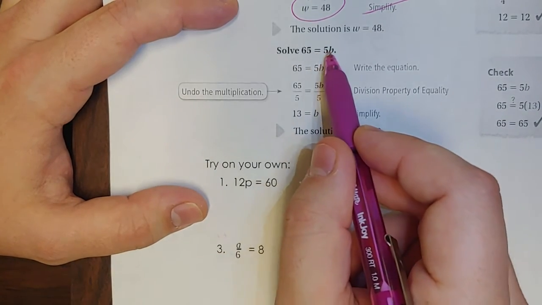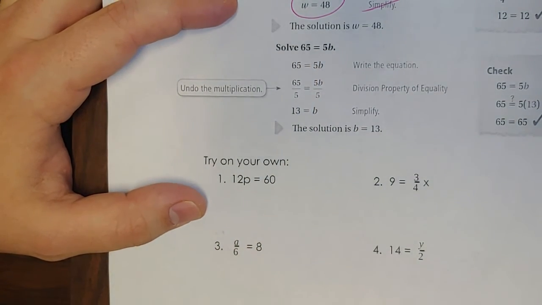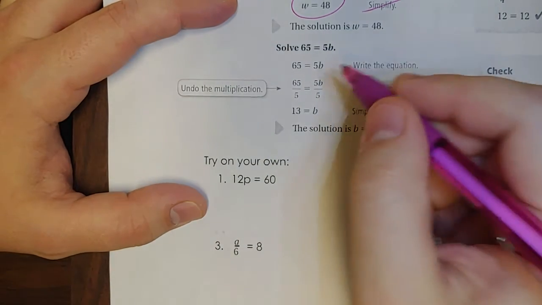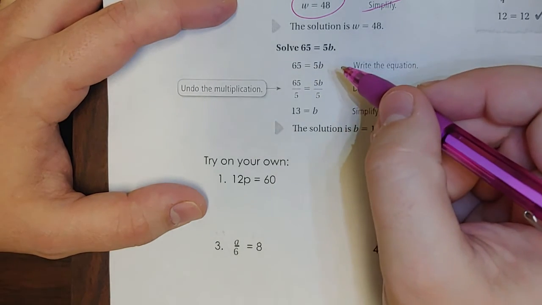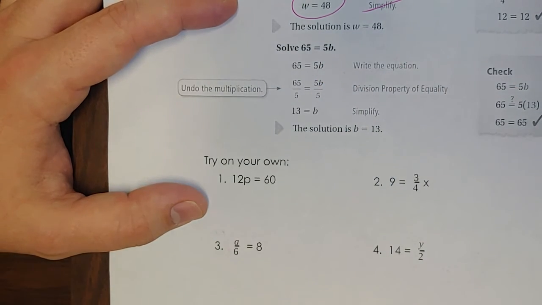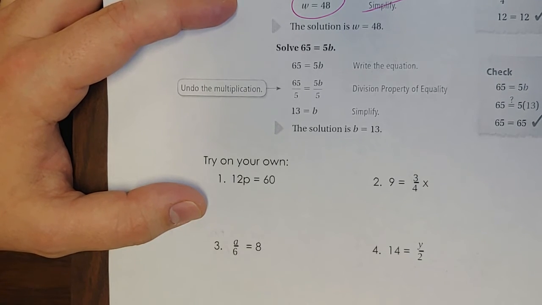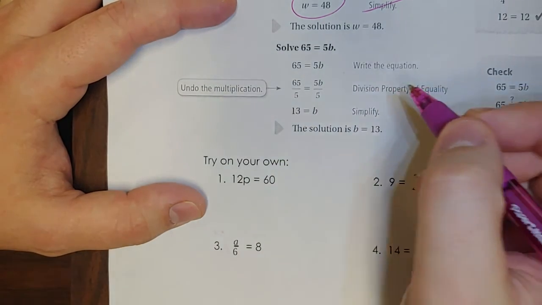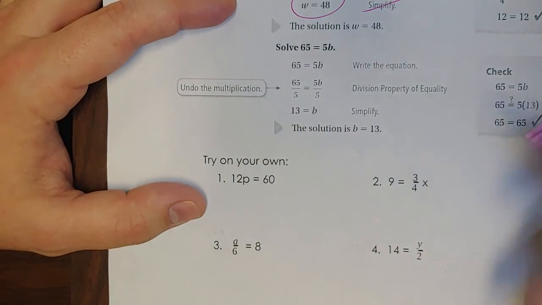Solve 65 equals 5b. So what's the opposite of multiplication? Division. Remember that when a number is right beside a variable, it's called a coefficient. A coefficient is what we call a number beside a letter. And that's multiplication. That's being multiplied. So the opposite of multiplying by 5, or the inverse of multiplying by 5, is going to be doing what by 5?